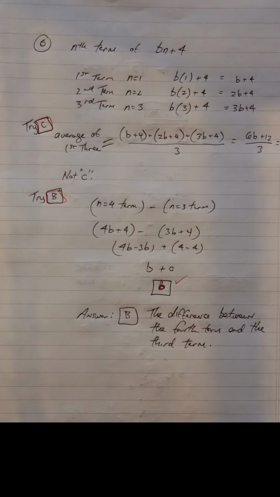Next, I tried answer choice B, the fourth term minus the third term. Well, when n equals 4, the expression is now 4b plus 4. And we already know that the third term is 3b plus 4. Well, 4b minus 3b is b, and 4 minus 4 is 0. Therefore, we found the correct answer. It reduces to b. The correct answer is B, the difference between the fourth term and the third term.